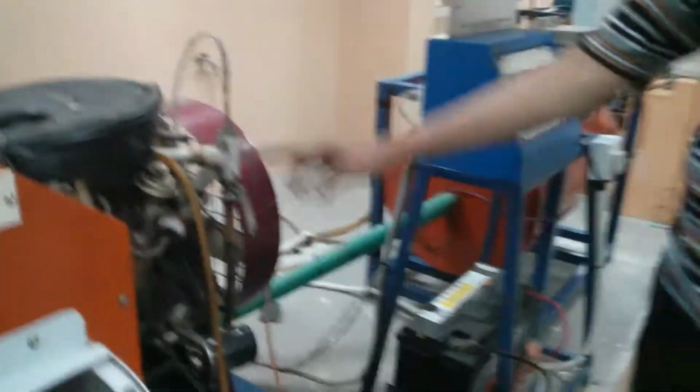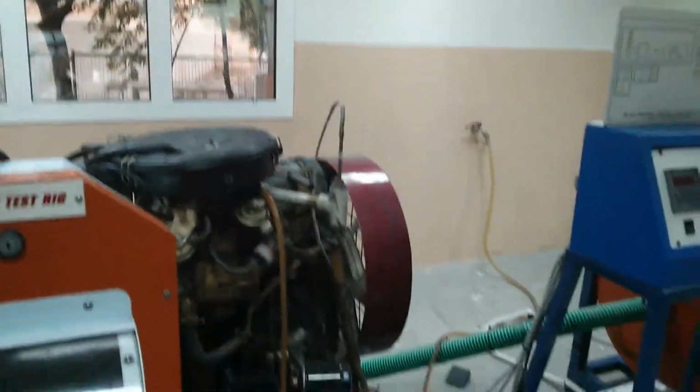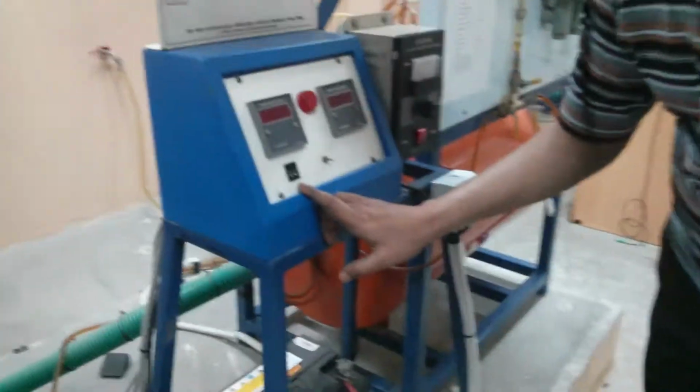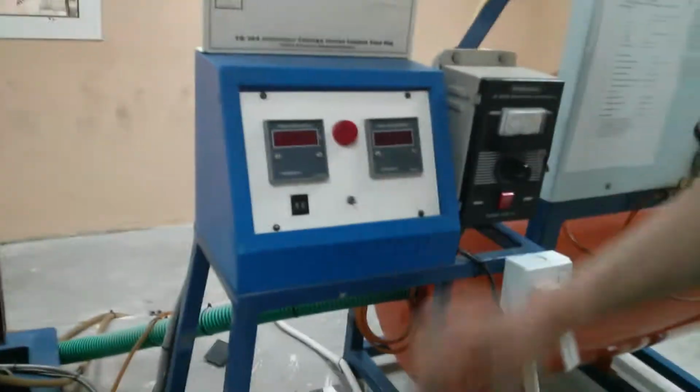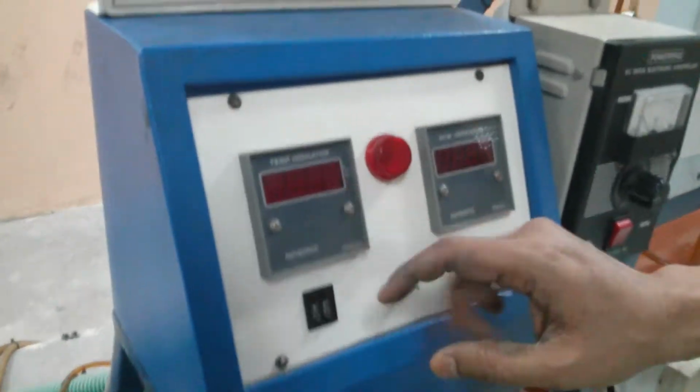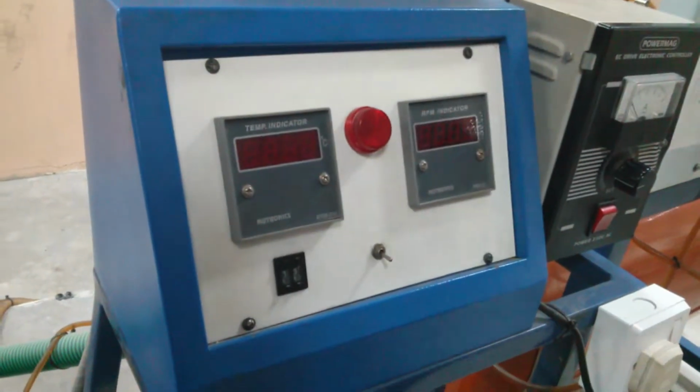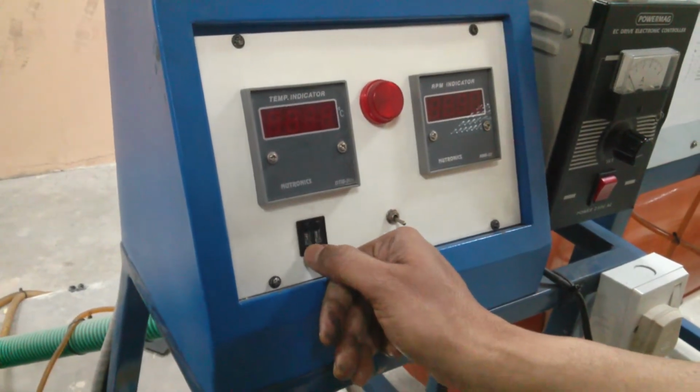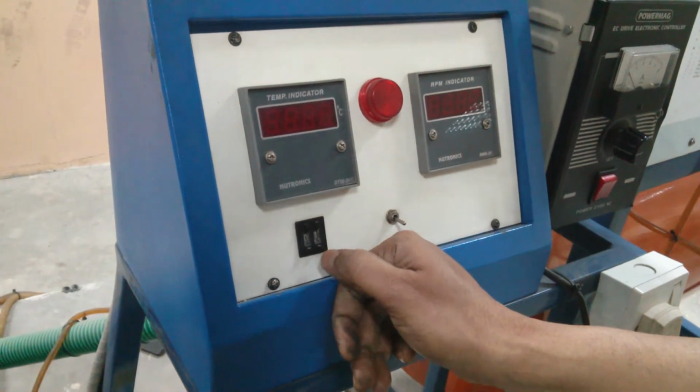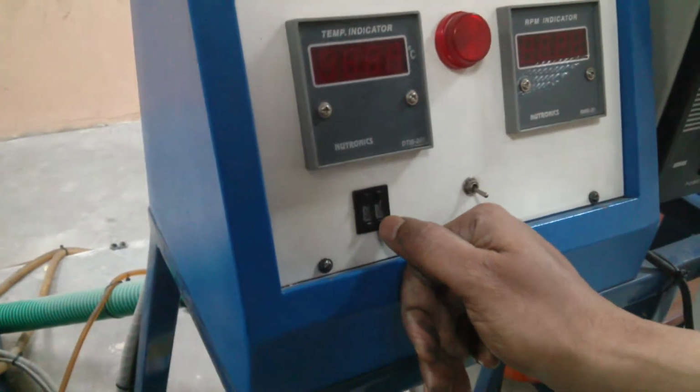So for the temperatures T1 and T2, there will be temperature sensors. Finally you are noting down all the temperatures here only. So this is the digital indicator which gives you the temperatures at different locations. Just by pressing the switches here, now it gives you T1.